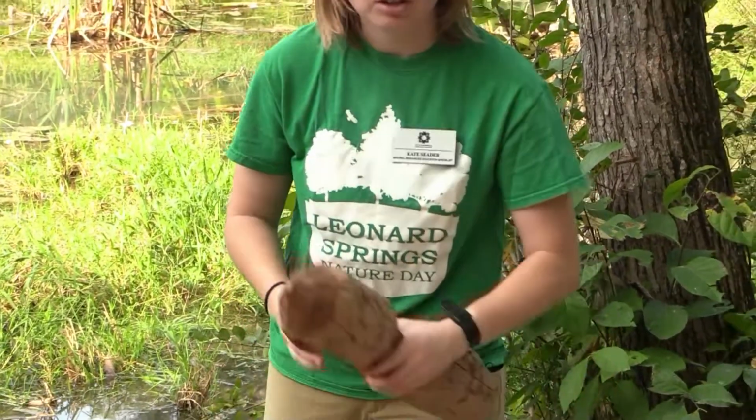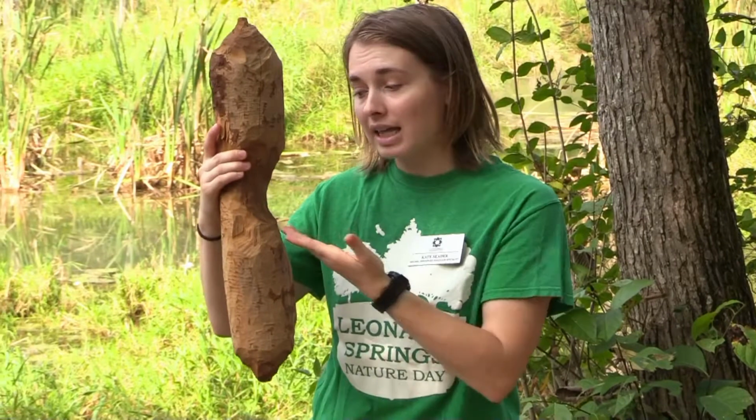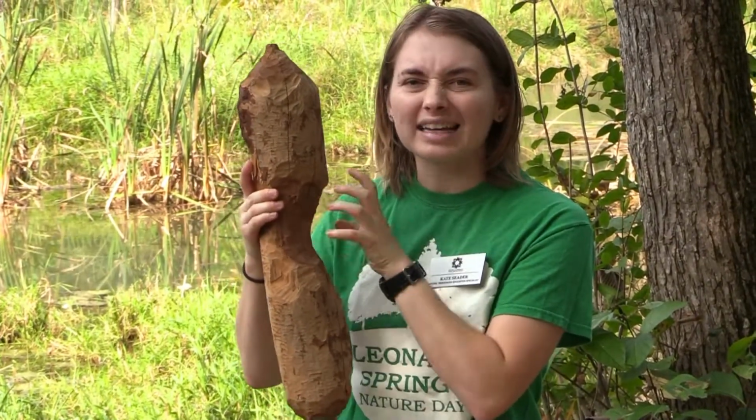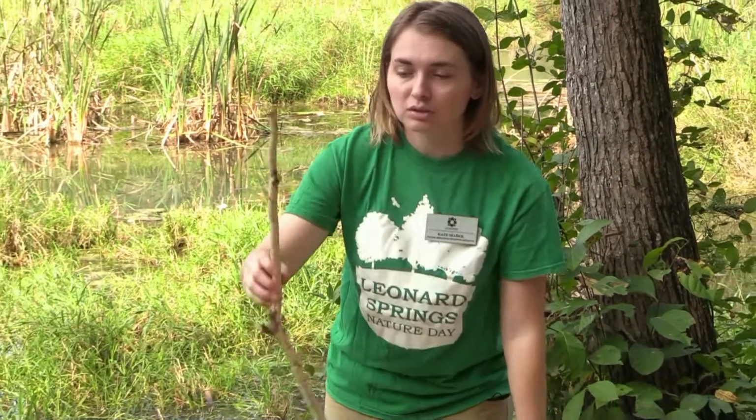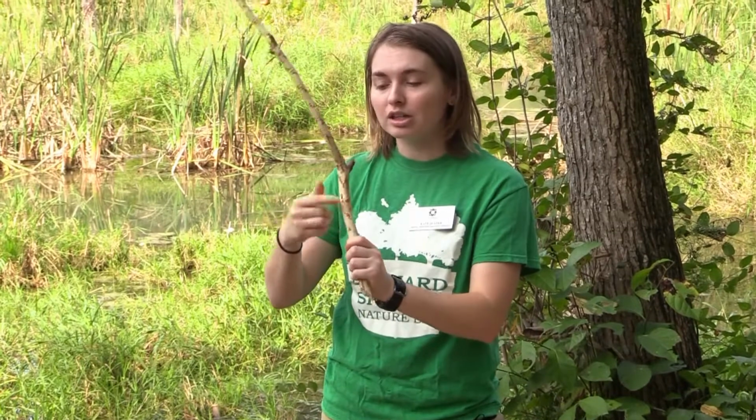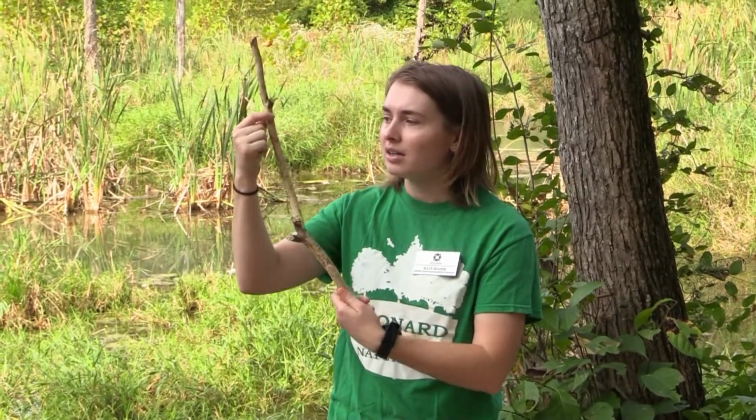So you may see a beaver chew down an entire tree like this, but it's not going to eat that inside dead wood. That's not nutritious for it. What it will eat is lots of small saplings and twigs where it can chew off all of the bark and the inside of the bark, which is where it has its nutrients.